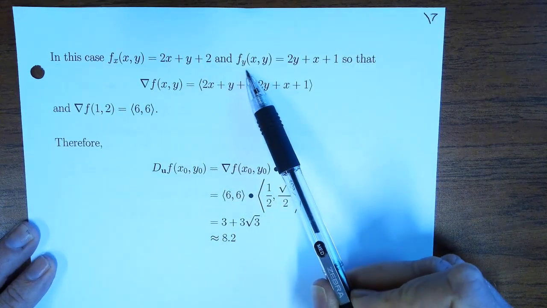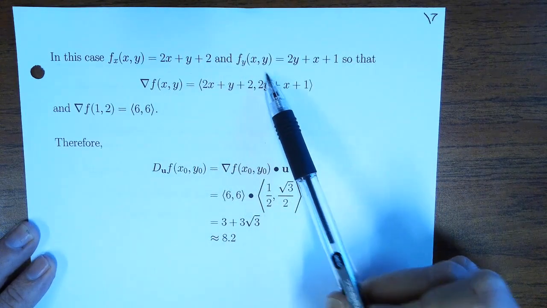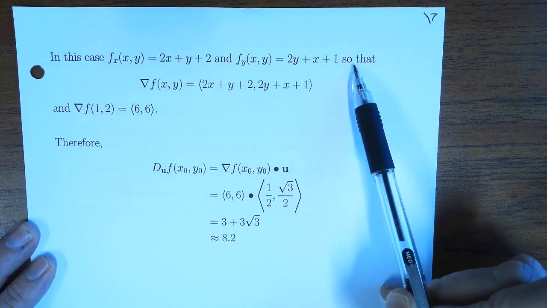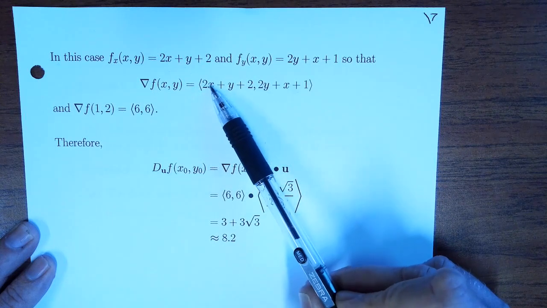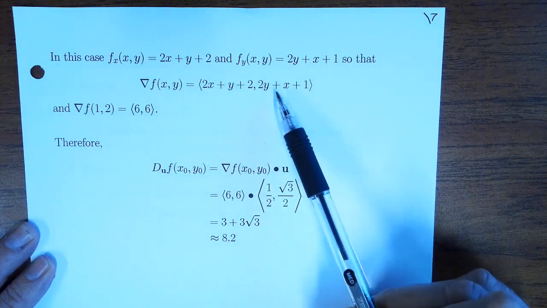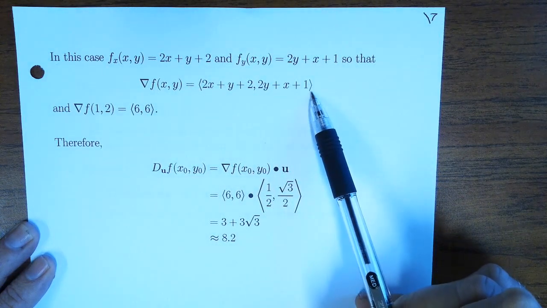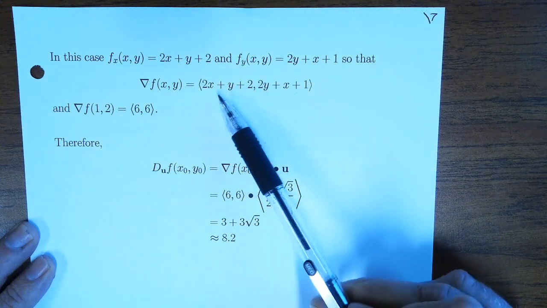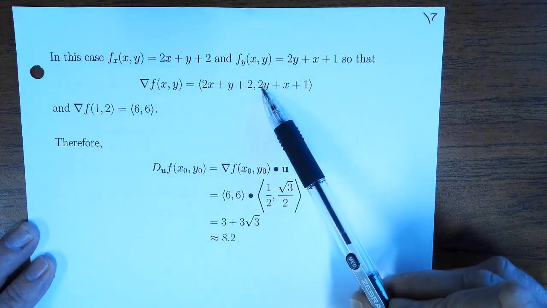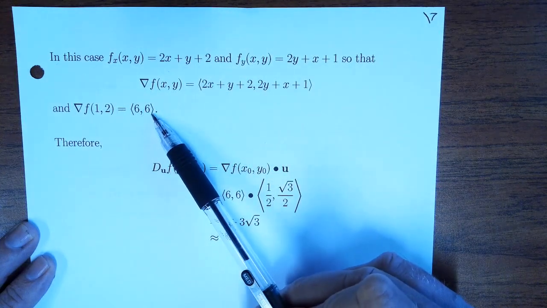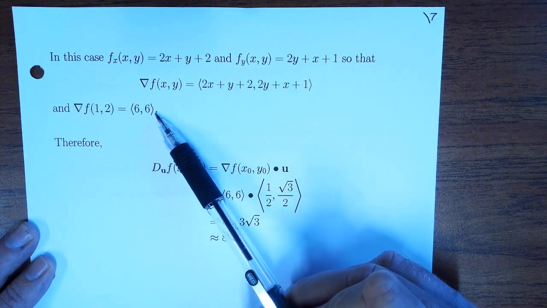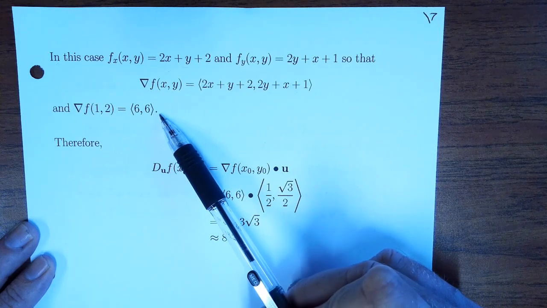And the partial with respect to y of f is 2y plus x plus 1. You can check that. So the gradient vector is a vector made up of 2x plus y plus 2, 2y plus x plus 1. If we substitute 1 in for x and 2 in for y, this will simplify to be 6, 6. So that's going to be a vector pointed to the right and up.